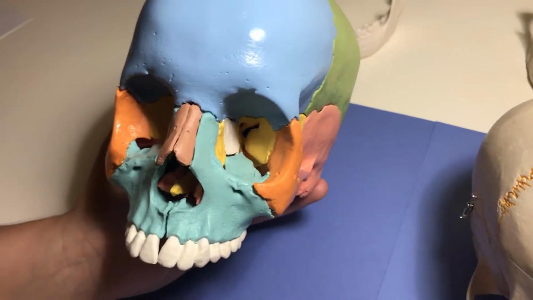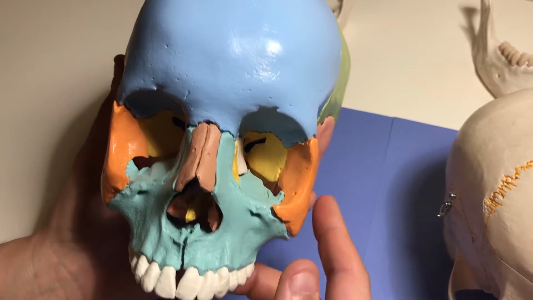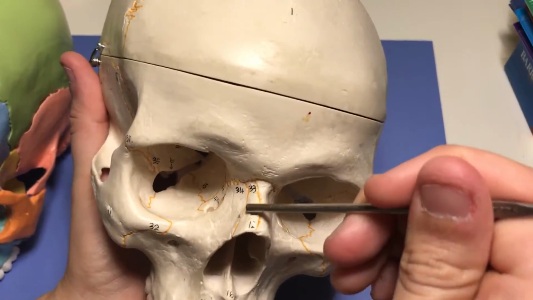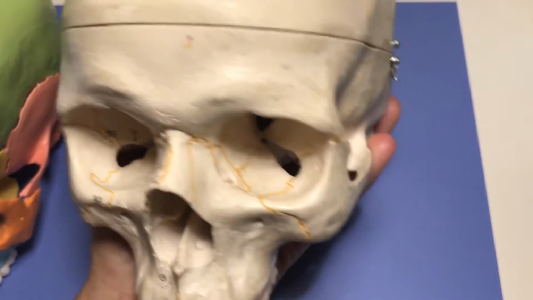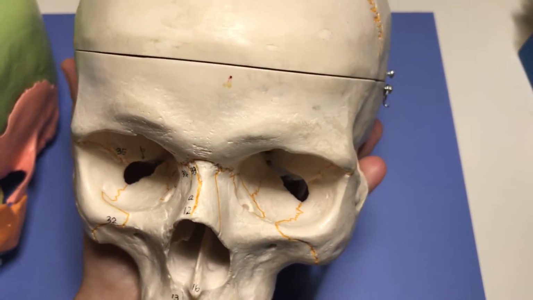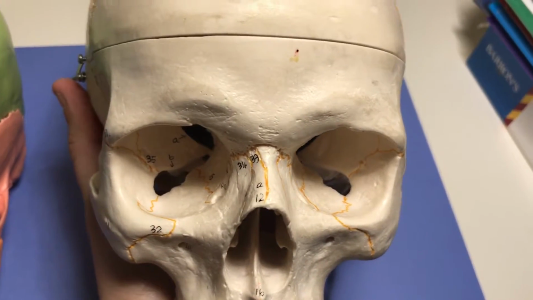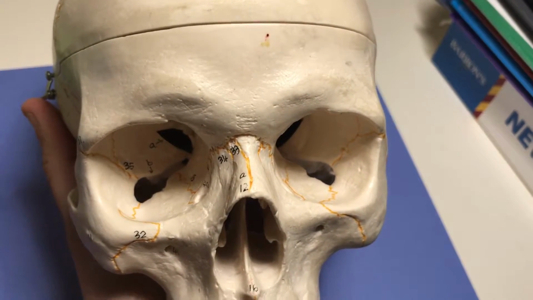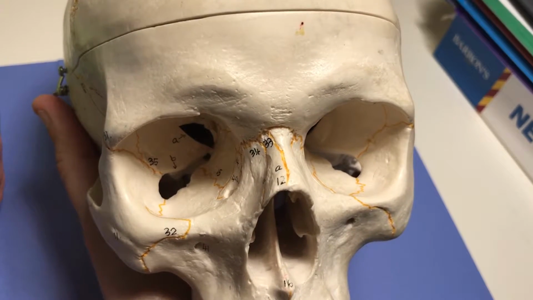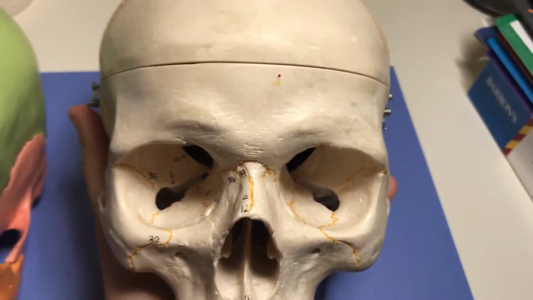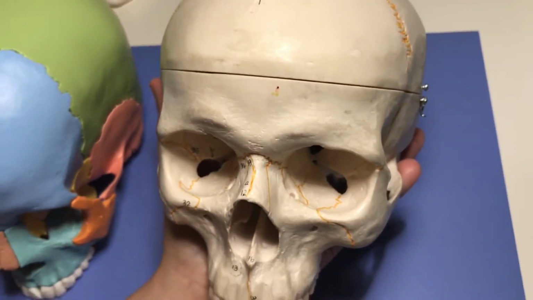These two bones help make up the bridge of your nose. Let me show you on this one. These are the nasal bones. The nasal bones serve as the attachment site for the cartilages of your external nose. So the structure of your nose, all that cartilage and skin, is attached to this bone right here, the nasal bones.